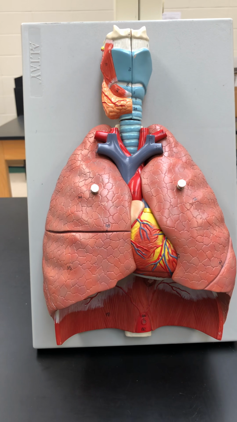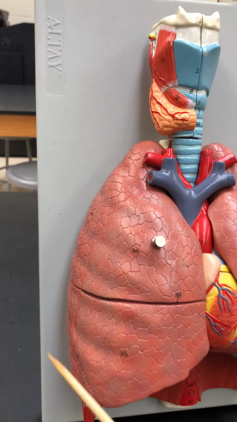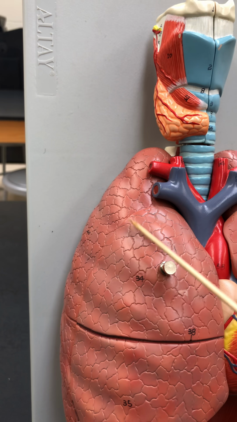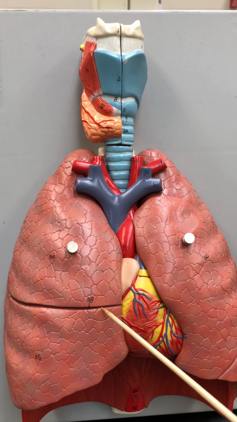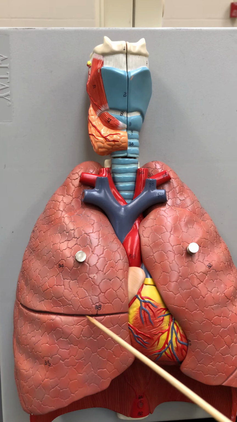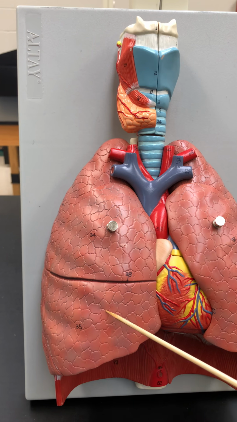Each lung is separated into various lobes. The right lung has 3 lobes. You'll have the superior lobe, which is separated by the horizontal fissure. This is the horizontal fissure. This is the middle lobe of the right lung.